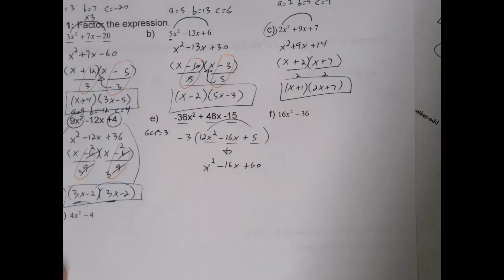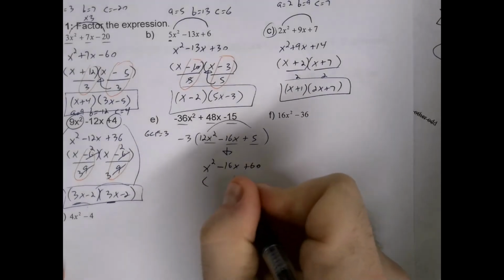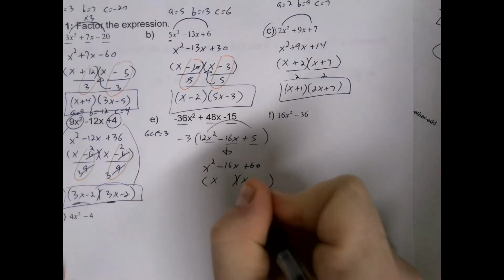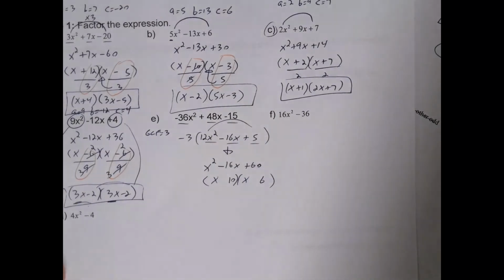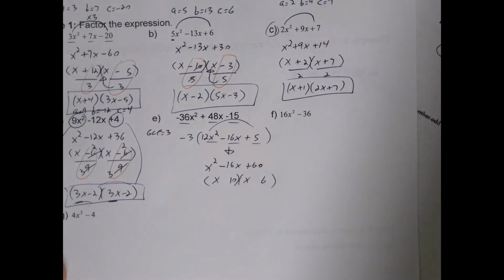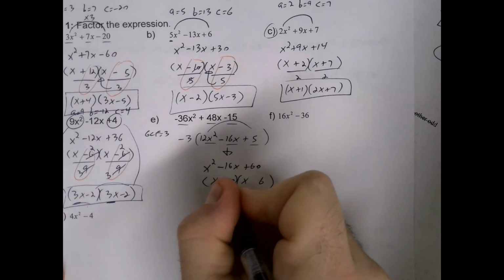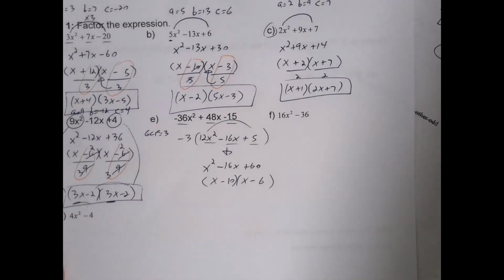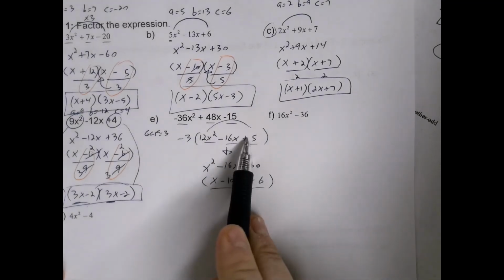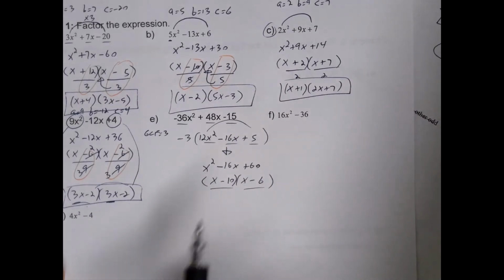Very good. So I factor that as a general try. 10 and 6. The only way to get negative 16 with those numbers is to make both of those what? Negative, negative. All right, we're all following along there. And then what's the next step? Divide by what? See, I multiplied by 12 in the beginning. So what do I do at the end? Divide by 12.